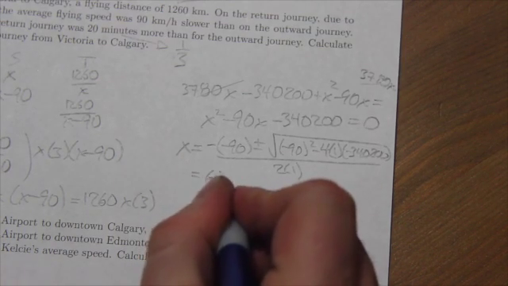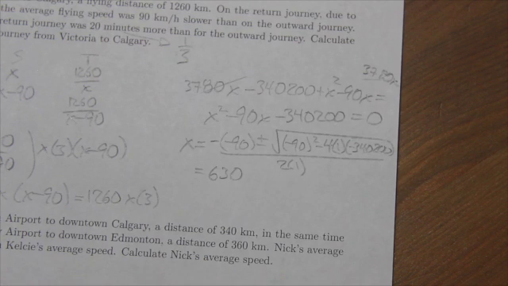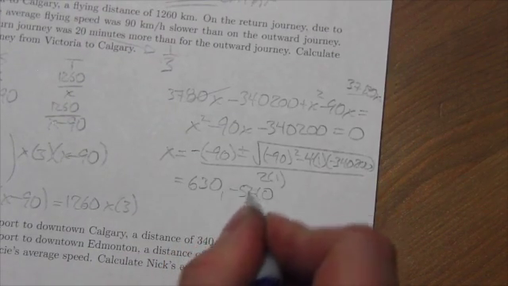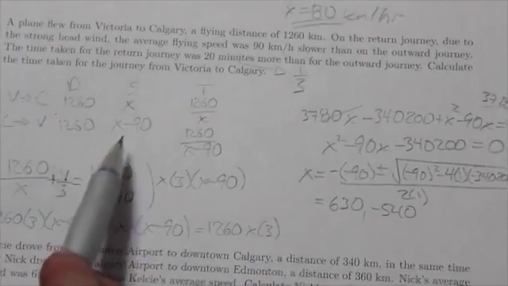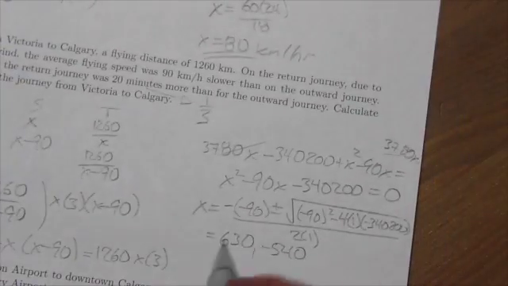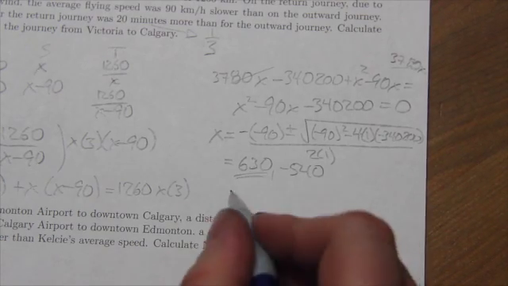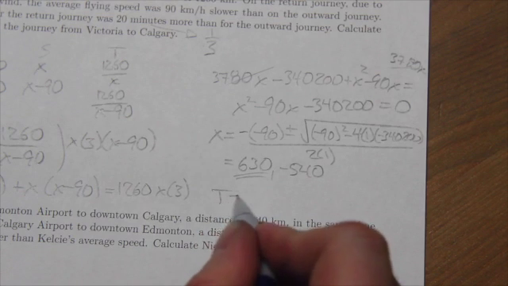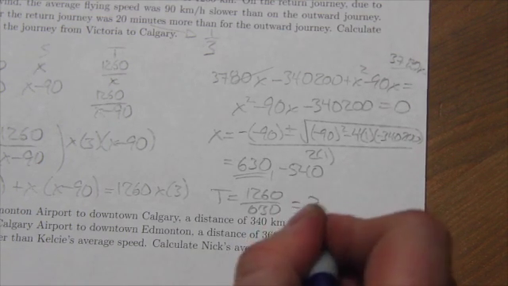And it turns out this is 630. Now I wouldn't have guessed that at all. If I do this again, putting a subtraction sign in there to take advantage of the plus or minus, I get negative 540. Now the negative 540 obviously doesn't make any sense here. It says calculate the time taken for the journey from Victoria to Calgary. Well, from Victoria to Calgary I said was X. So the only answer here that makes any sense is 630 kilometers an hour, which means the time taken for that outward journey is going to equal 1260 over 630. So 1260 divided by 630, and the answer is 2 hours.